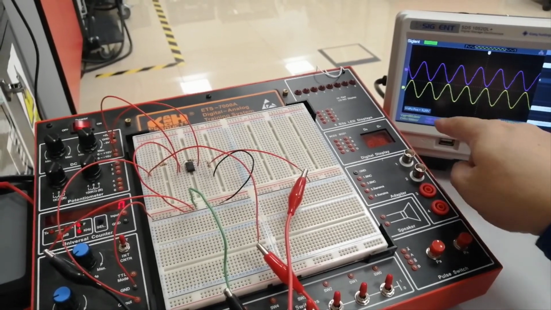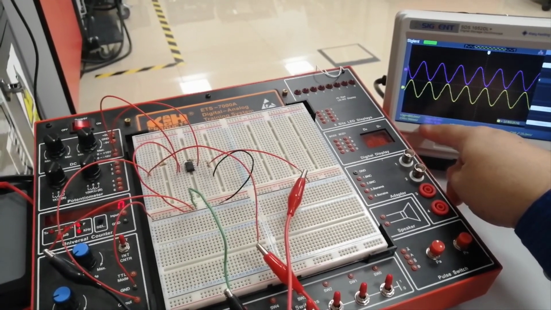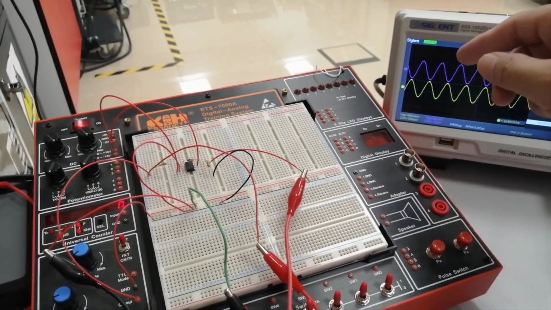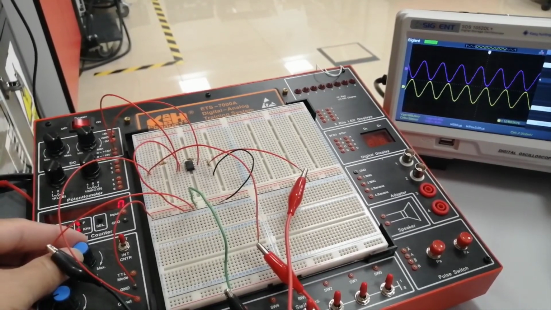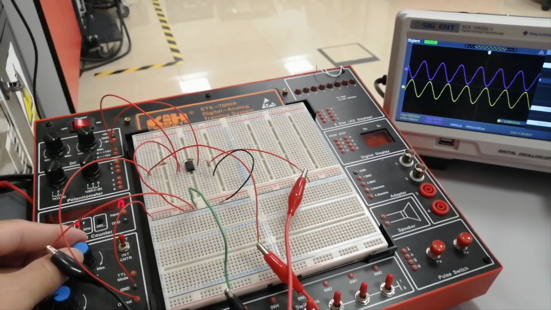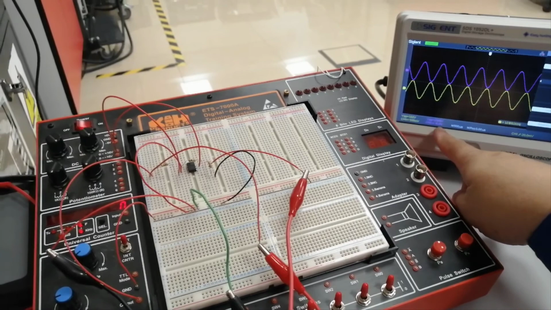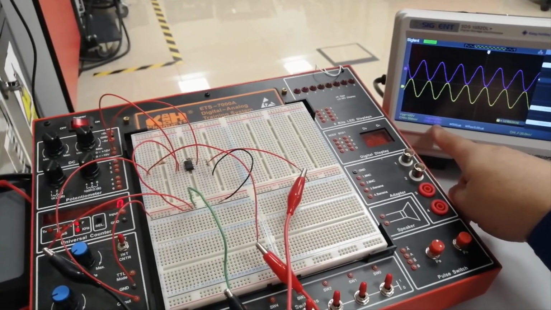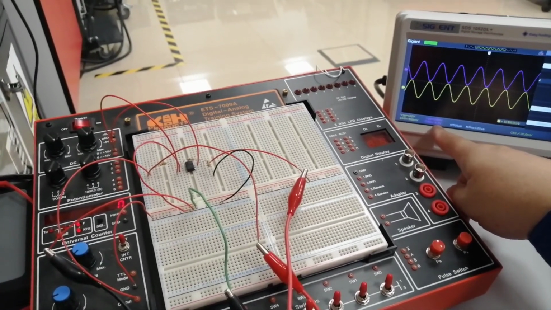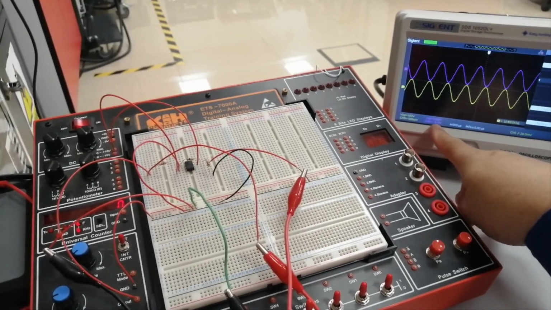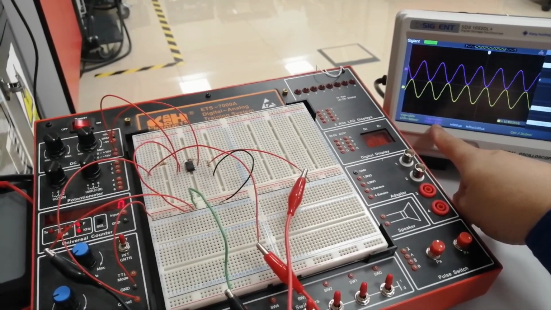So look at here. Our input amplitude is 1 volt. Okay, it's 1 volt. And the output now, it's 21.6. Look at there, it's 21.6. If you try to look at the peak to peak, the value is 21.6 volts. All right. Okay.